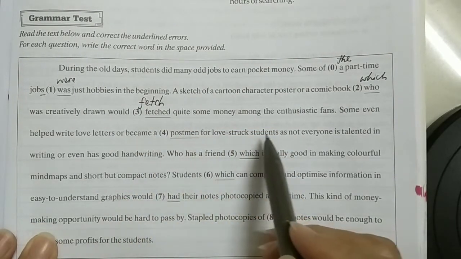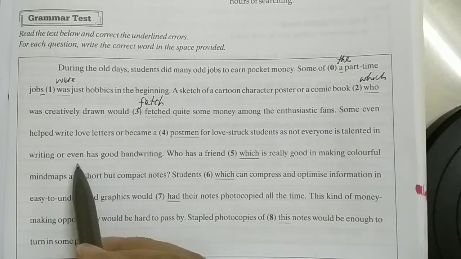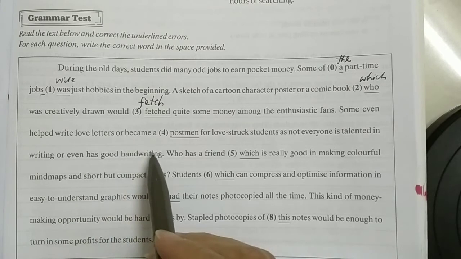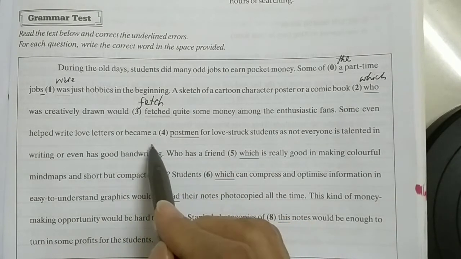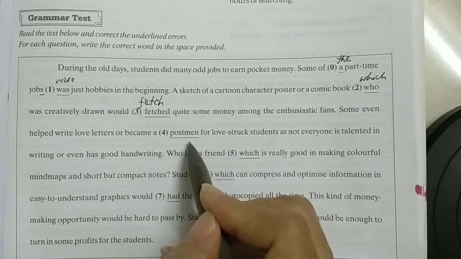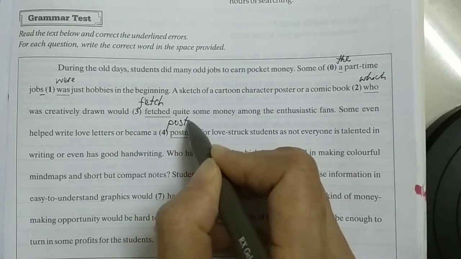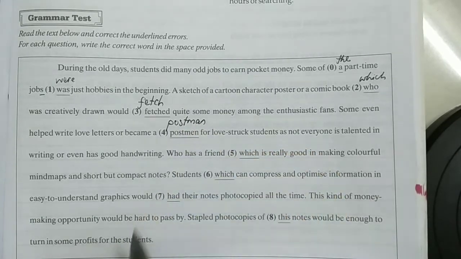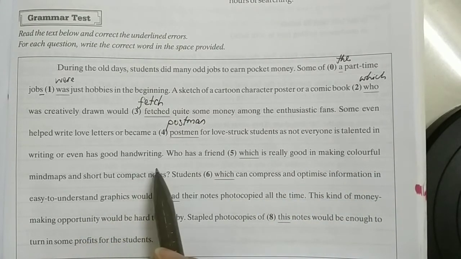Fetch quite some money among the enthusiastic fans. Some even helped write love letters or became a postman for love-struck students. So here you cannot put plural, so you change to singular, and therefore it becomes postman. For love-struck students, as not everyone is talented in writing or even has good handwriting.